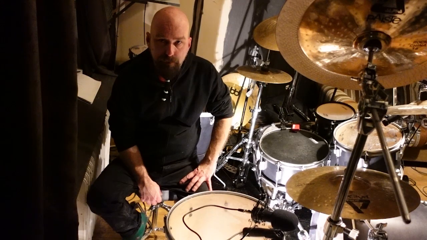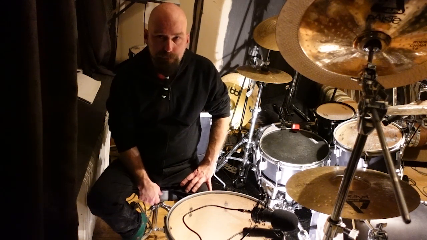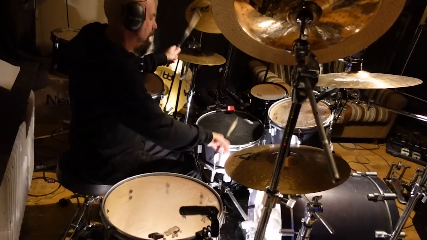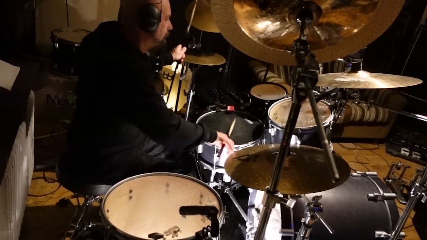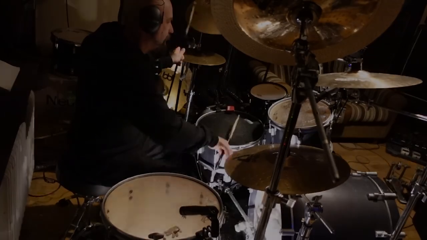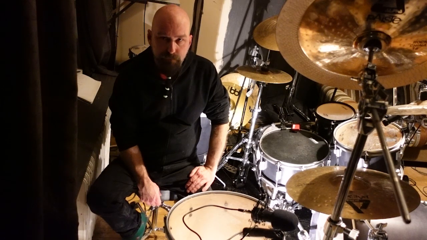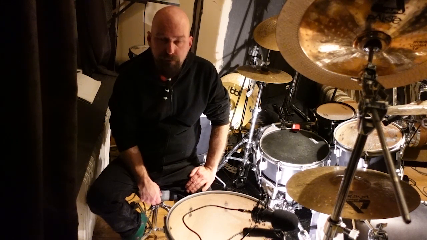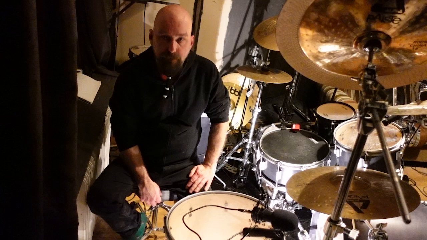And you can play 8th notes or 16th notes on the bass drums. That's up to you, like this. Or this. And the gravity blast is used by some current bands like Archspire and stuff like that.